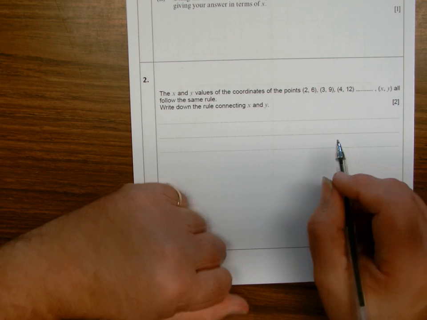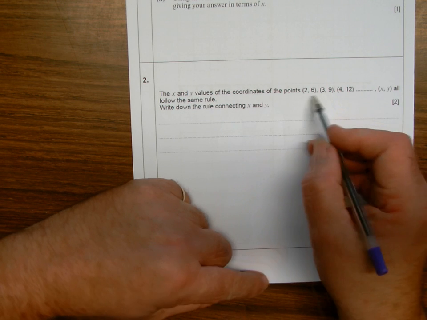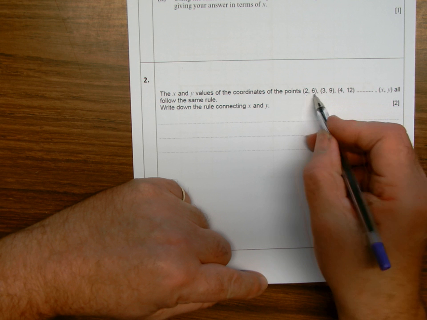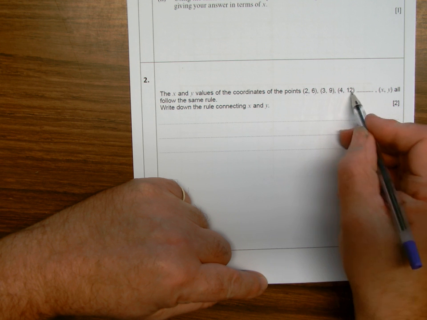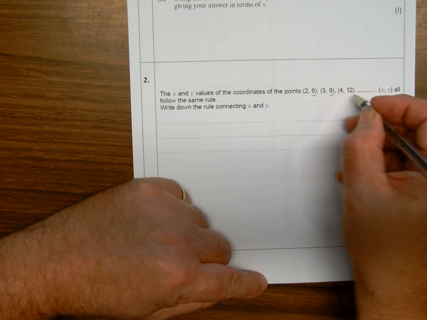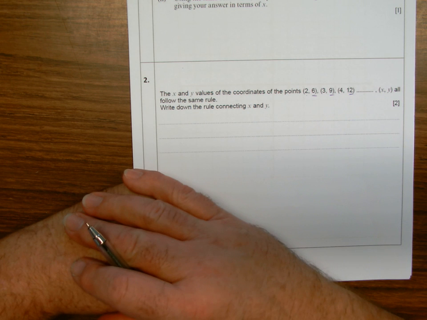Okay, we've got another rule here. I'm looking for a rule connecting the x and y coordinates. 2, 6, 3, 9, 4, 12. This 6, 9, 12 are multiples of 3. They're in the 3 times table there.